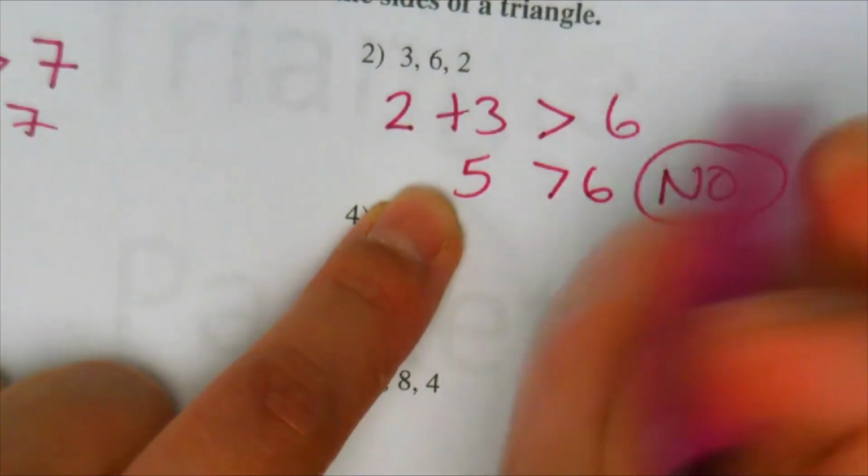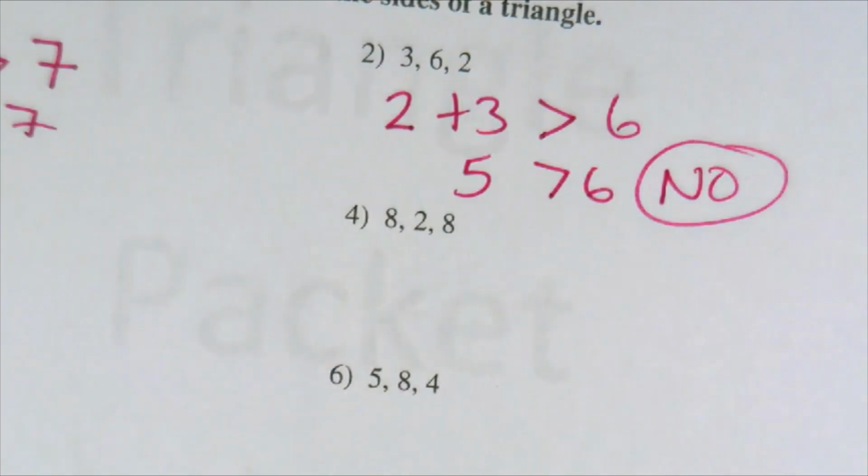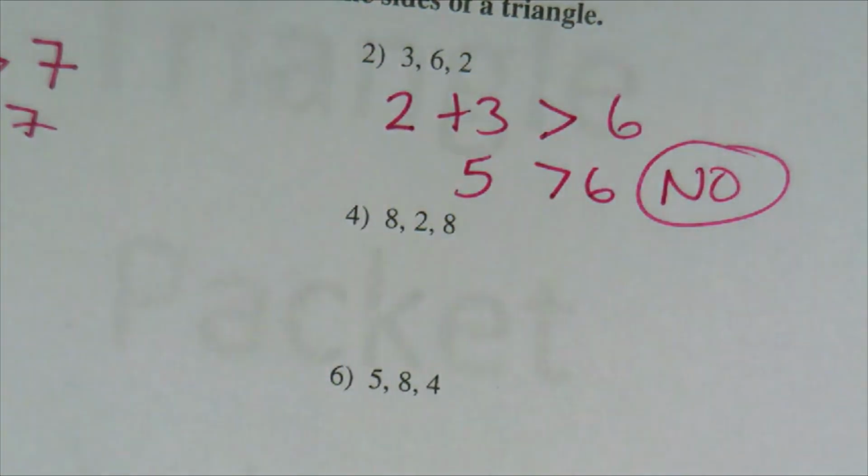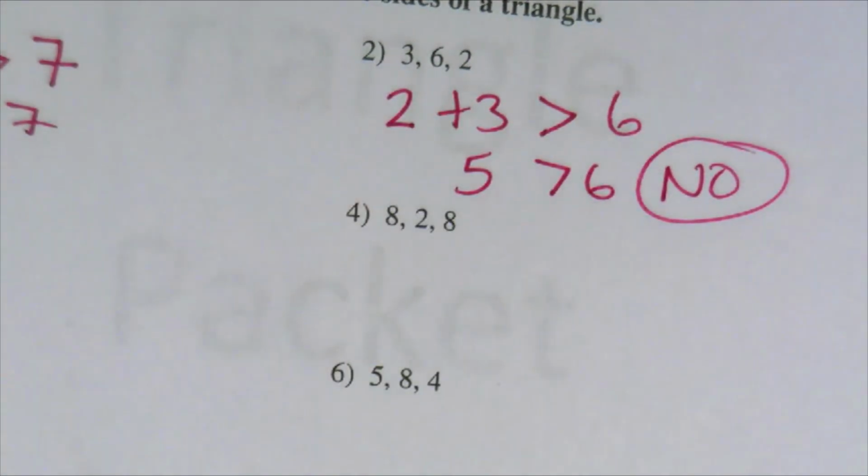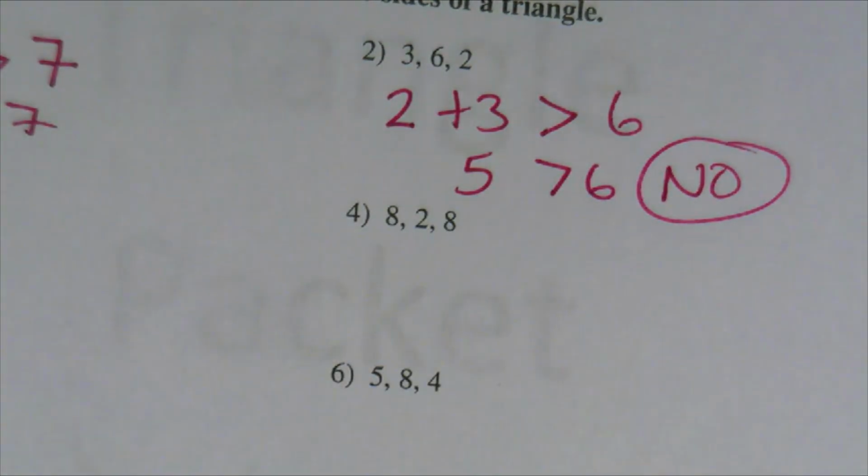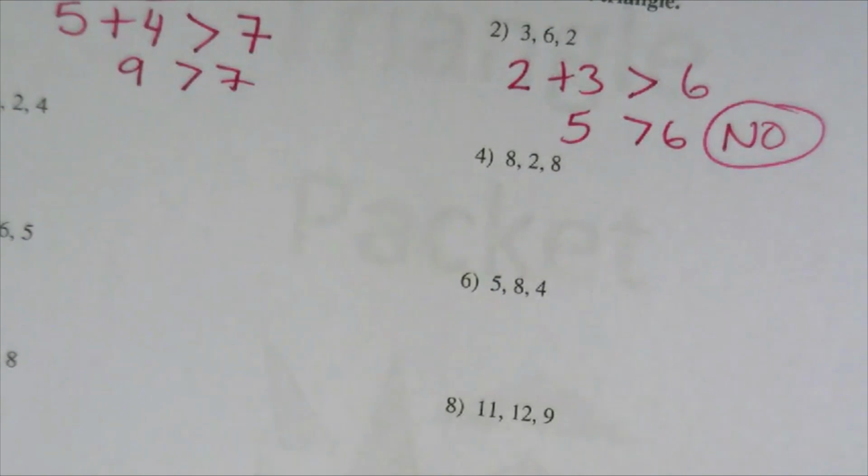So can I construct this triangle? No, it would be a triangle where the sides wouldn't meet. Do you guys remember doing that exercise? So this would be another example where it wouldn't cross. Do you guys see how it's pretty easy? All right, let's do number 3 and then you're on your own.